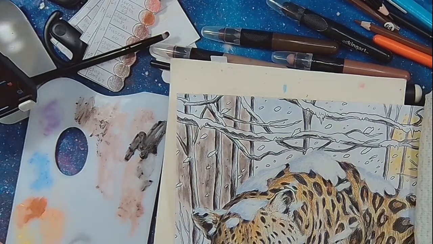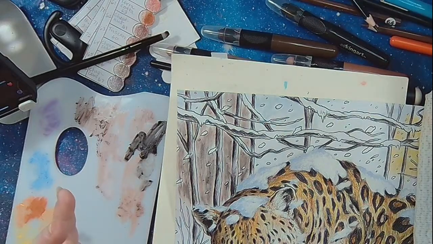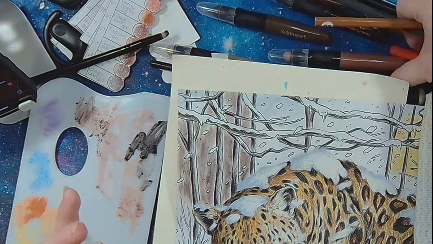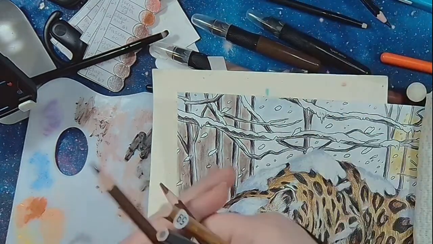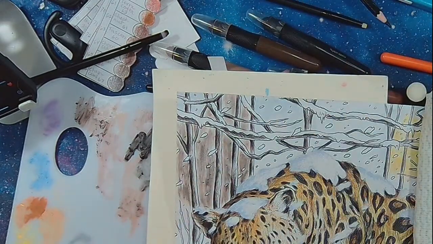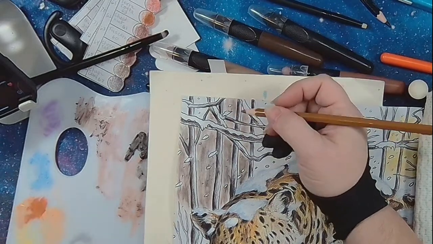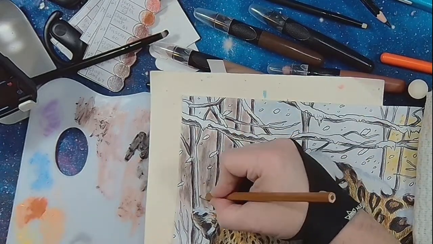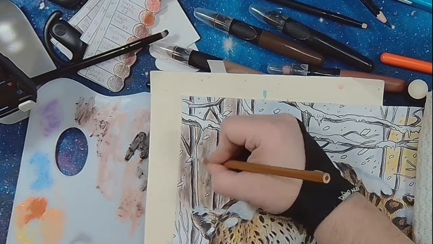All right, now I'm going to try something because I like trying things. This may just be a disaster. I don't know. I'm going to use the pencils I was using.